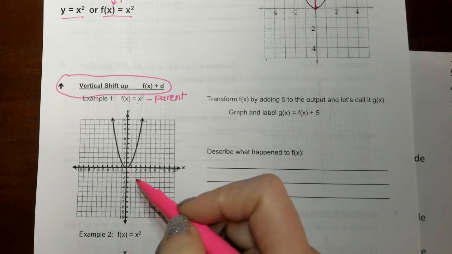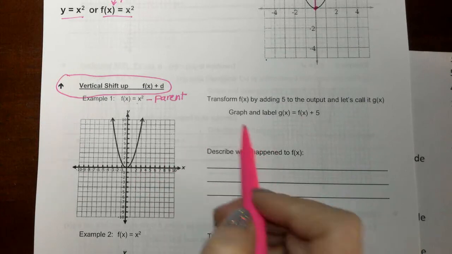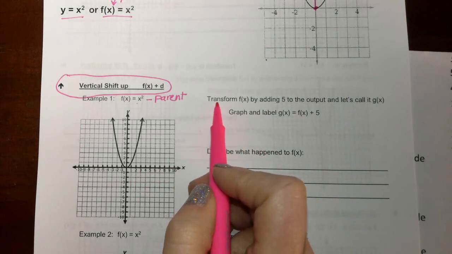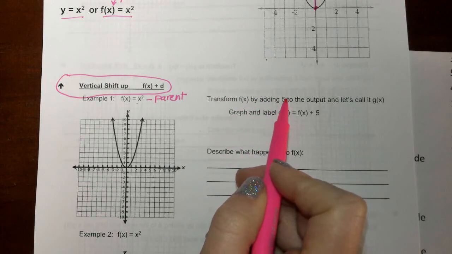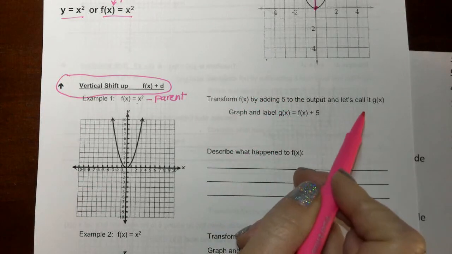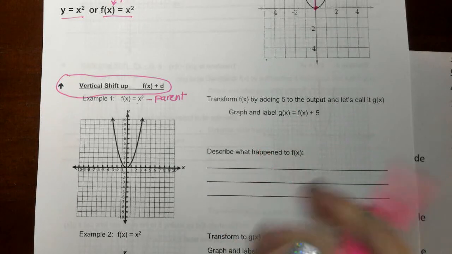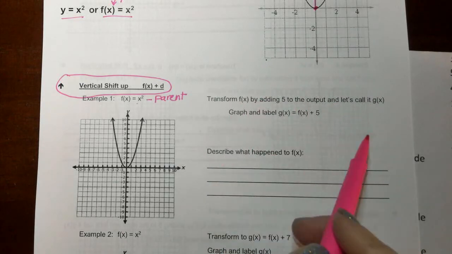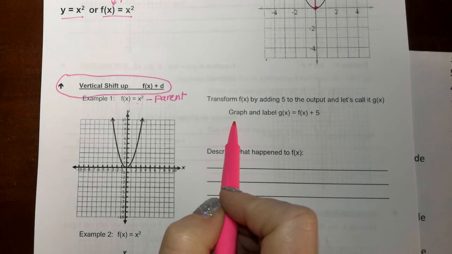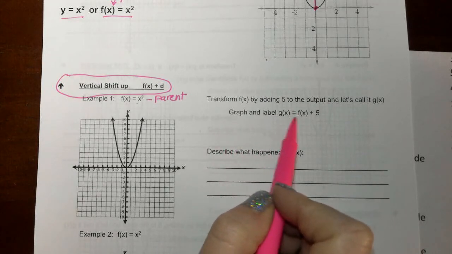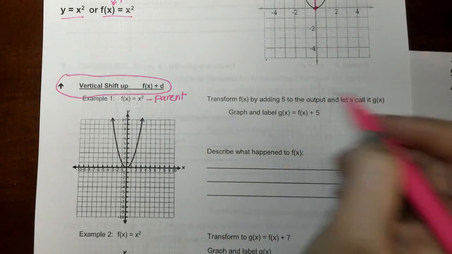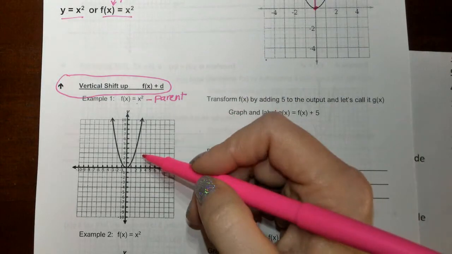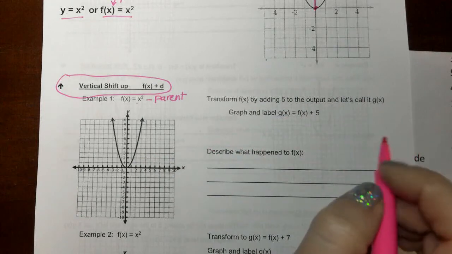x squared, and it's graphed right here. And the directions say transform f of x, or y equals, by adding 5 to the output, and we're going to call that g of x. Okay, so don't worry about f of x and g of x. Just go with me. We're going to graph and label g of x equals f of x plus 5. All right, so that g of x is just the parent function plus 5.